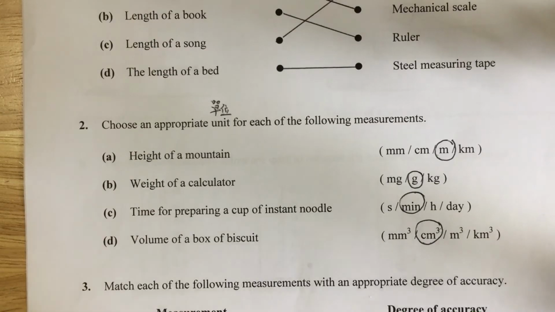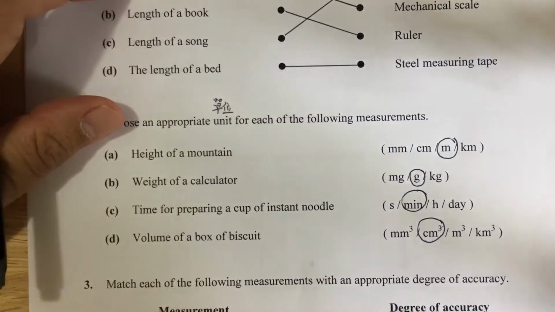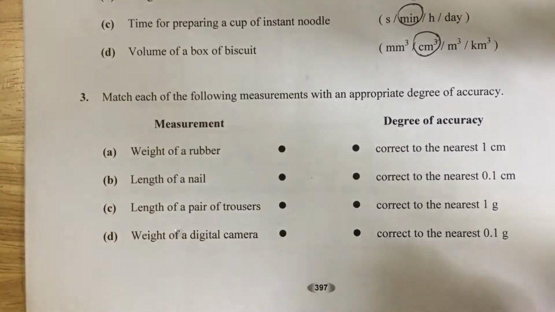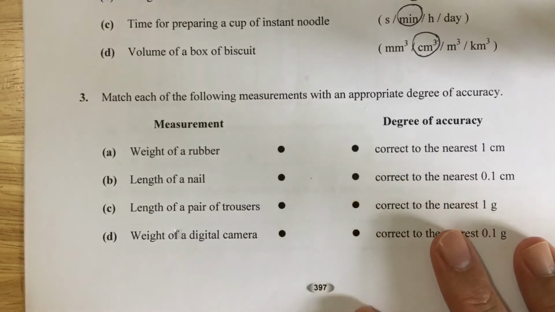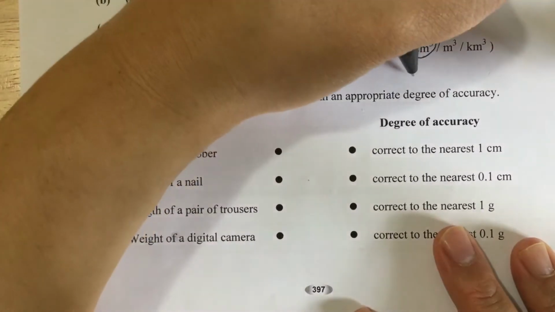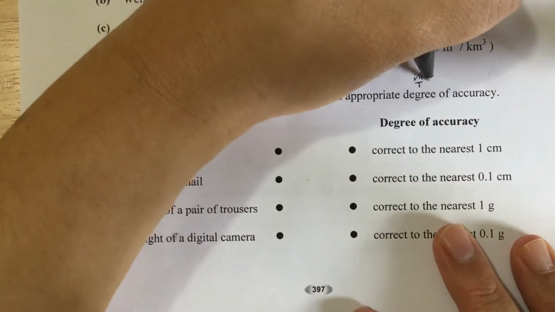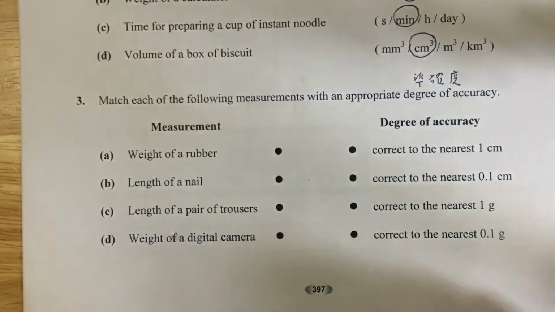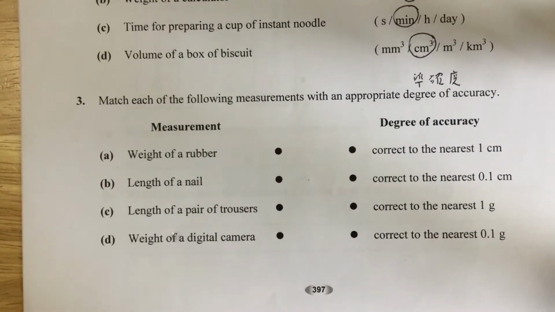Okay, now we will go to question 3. Okay, now we will match the degree of accuracy. What is the meaning of degree of accuracy? That means 它們嘅最準確度. That means after you measure it, I can find something that is close to some number.